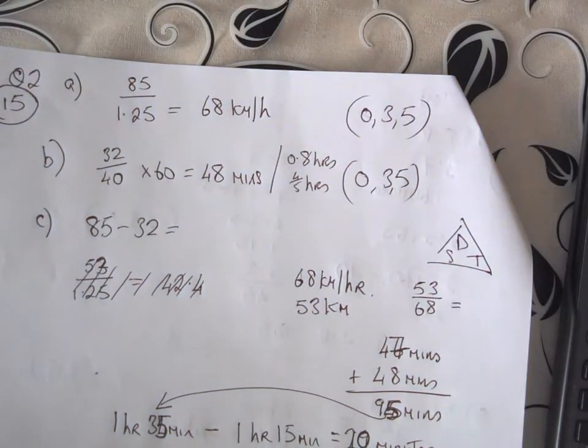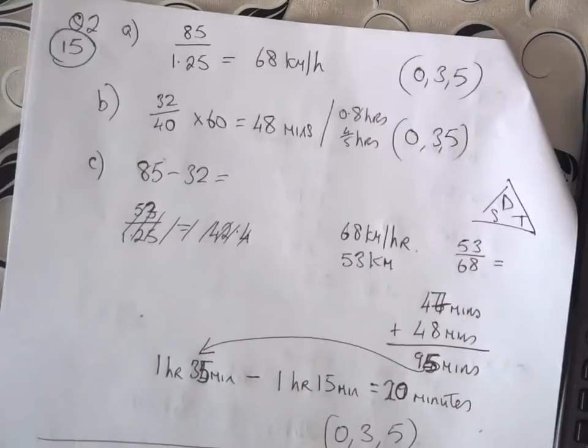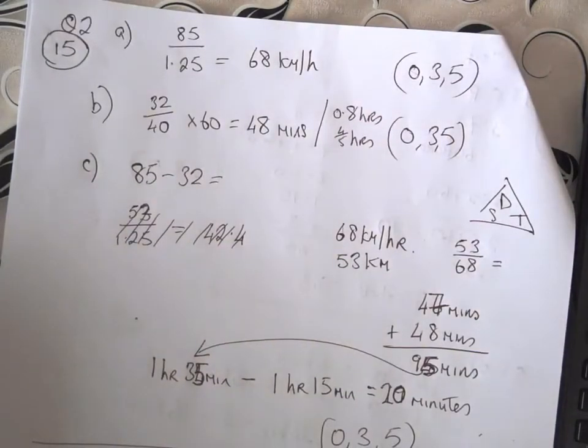Question 2 then. Tom lives in Cork and works 85 kilometres away in Killarney. The journey by car usually takes 1 hour 15 minutes. Find his average speed in kilometres per hour for the journey.